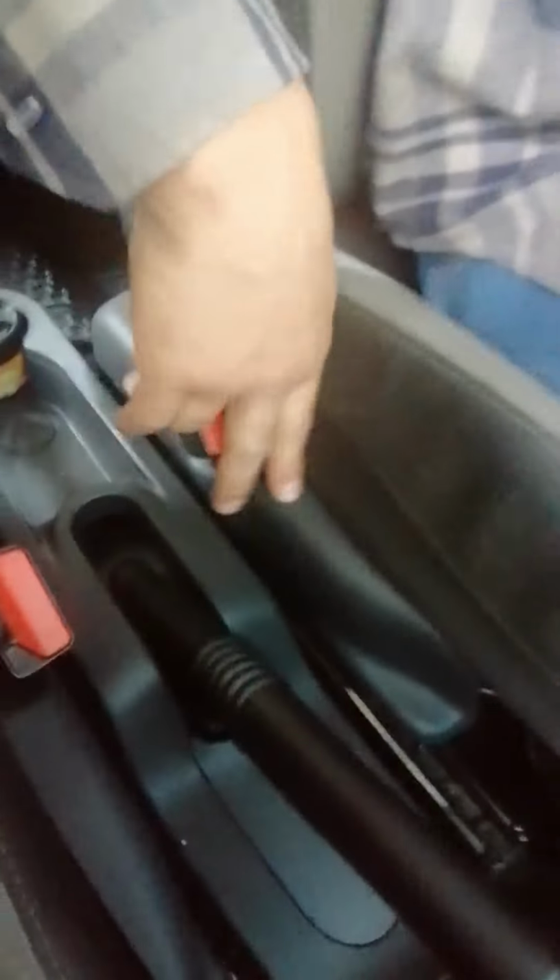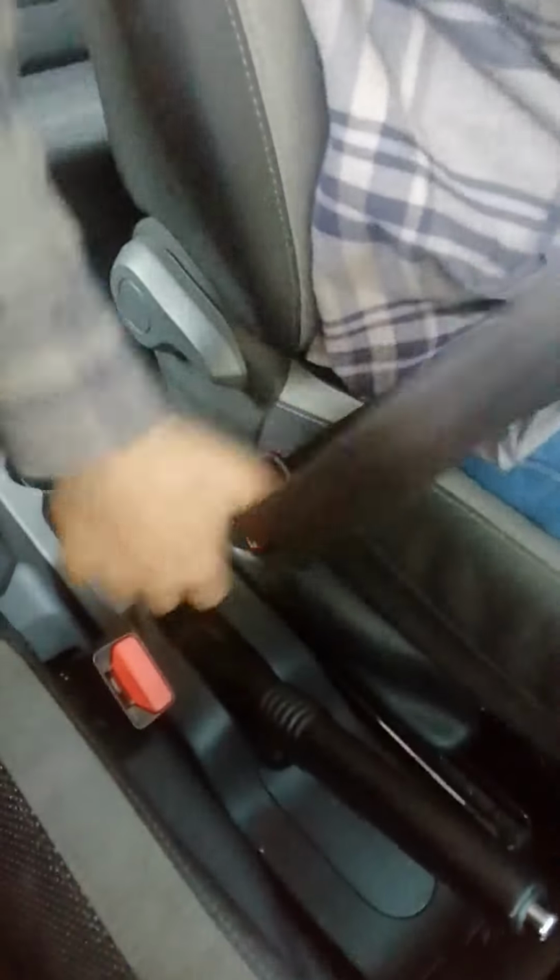Here we also have the seat belt joint pocket. Remember, you must use your seat belt, both because it's mandatory by law and because it's for your safety. You are going to pop it here and we are ready to go.